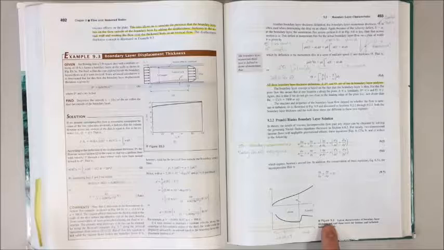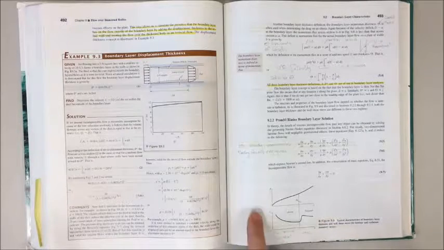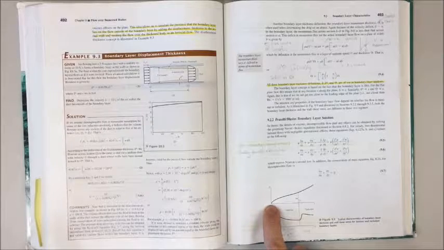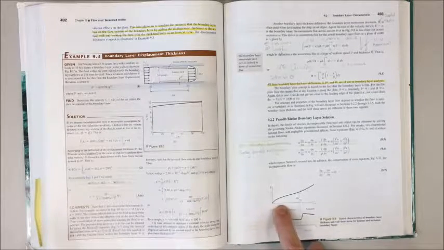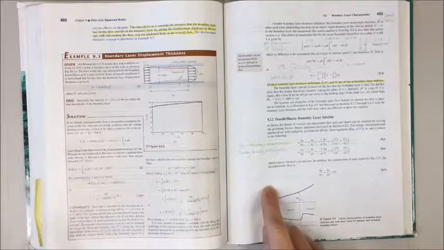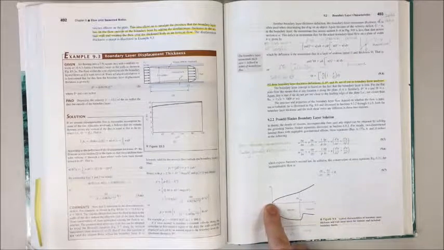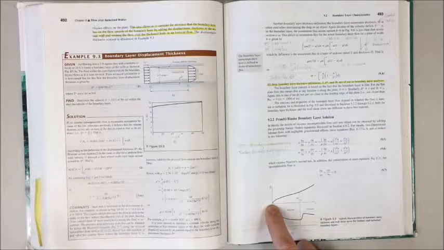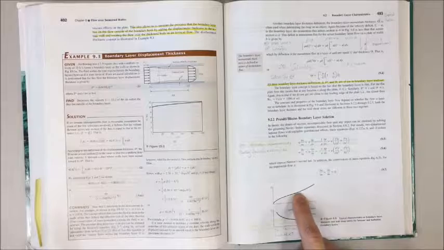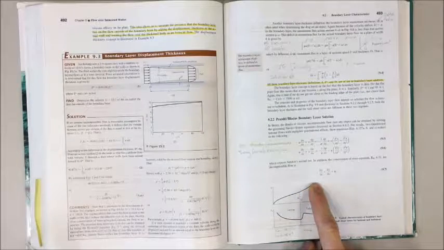Figure 9.9 is an important one to consider. If we look at this top plot here, again, here is the leading edge of the plate, and we have the coordinate in the x direction. In the vertical axis here, we have the boundary layer thickness. And you can see that the boundary layer thickness increases with x. It increases with the distance from the leading edge.